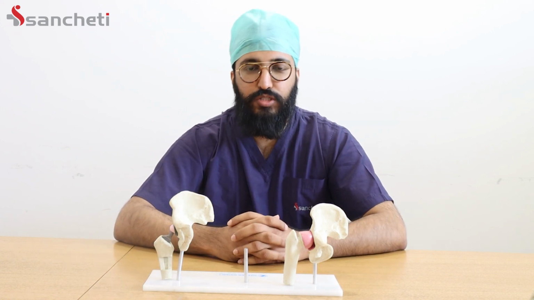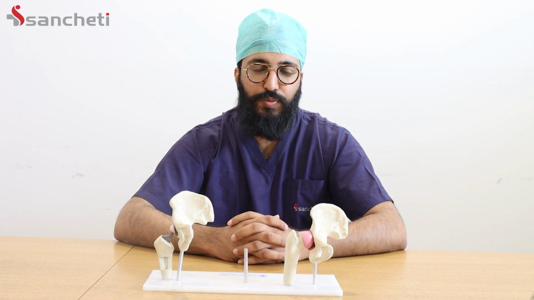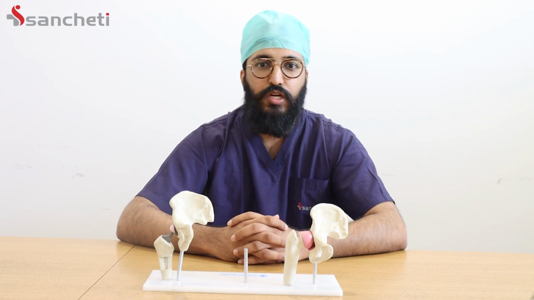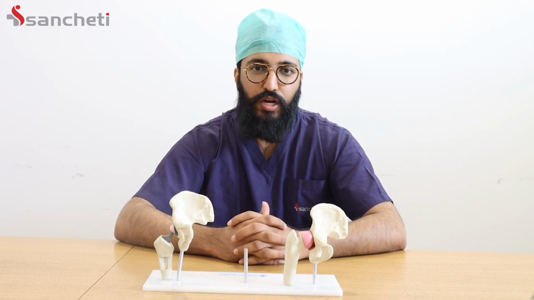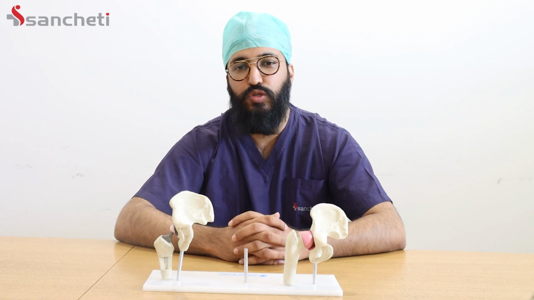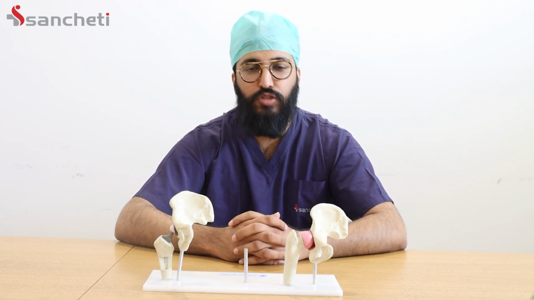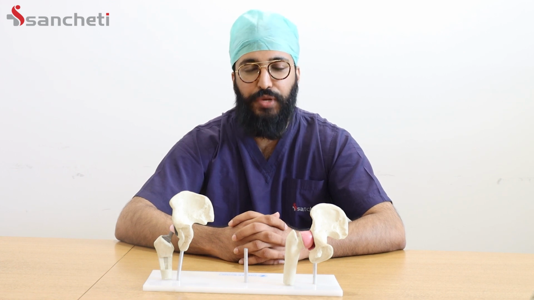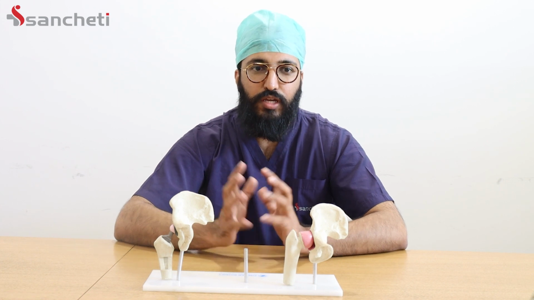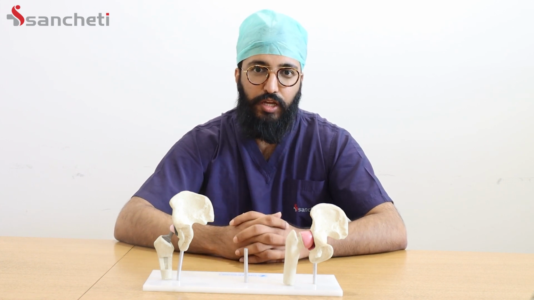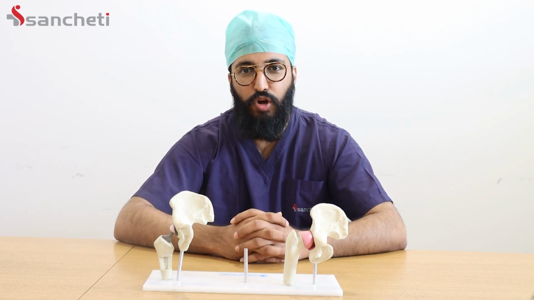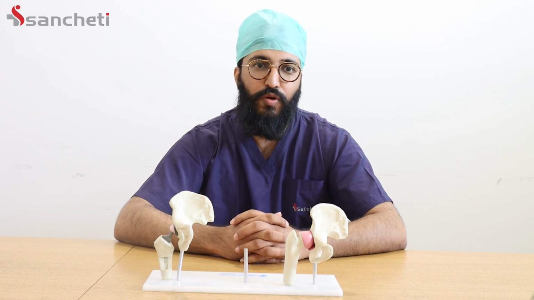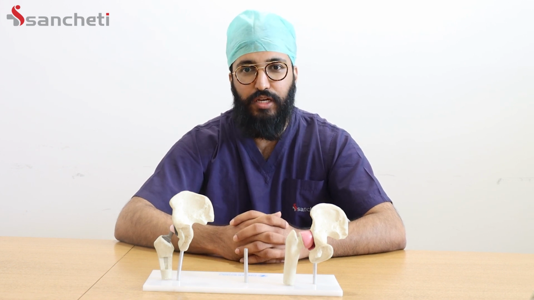The most commonly used implants for total hip replacement are of two types in today's day and age. One is known as COC, that is ceramic on ceramic, and the other one is known as COP, that is ceramic on polyethylene. So in these two types of implants that are used, the head or the ball is made up of ceramic, whereas the socket may be of ceramic or of polyethylene.